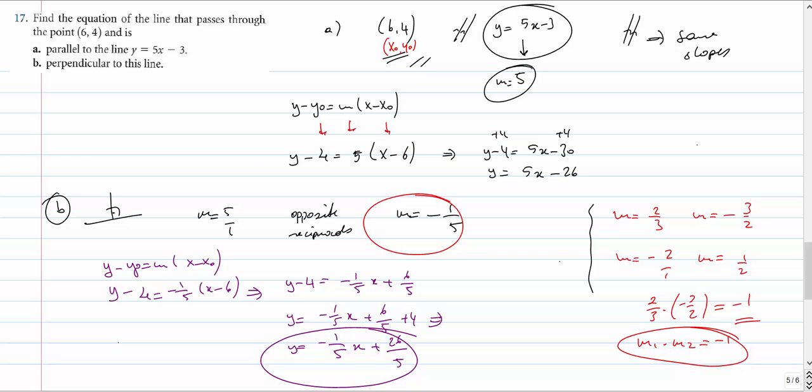Okay, here when I'm adding these two numbers, I use the shortcut. This is 4, right, which is over 1. These multiplied, this multiplied, over the multiplied denominators, which is 26/5.